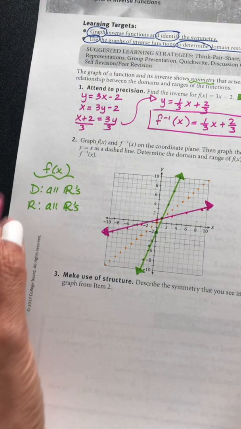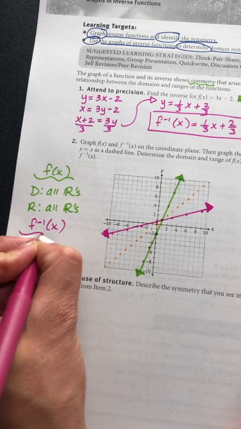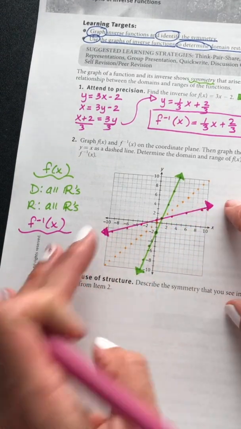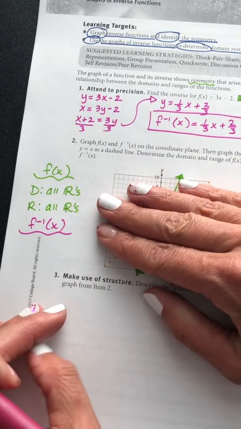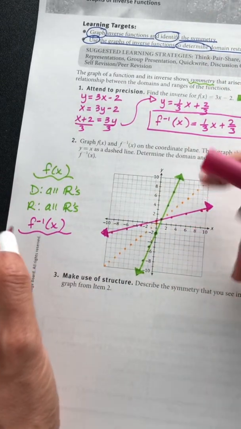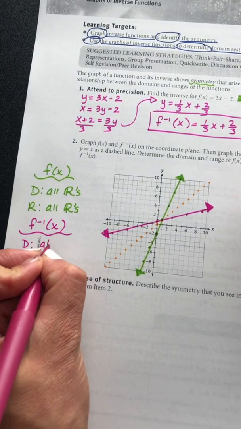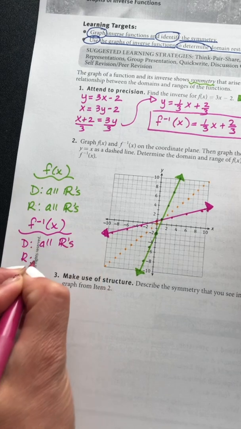For f inverse of x, well, if I were to Freaky Friday these, I don't even need to look at the graph. We just have to switch places, right? That's what we learned in the last lesson. Well, they're both all real numbers, so guess what? These ones are also both all real numbers.